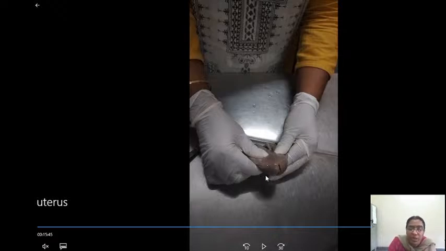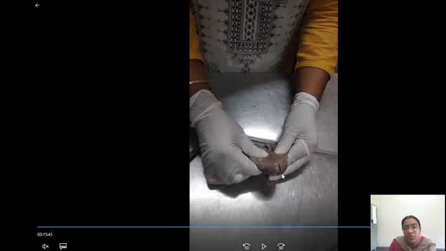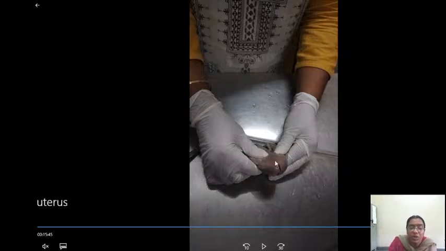The importance of this obliquity is that if this position is not maintained, prolapse of the uterus can happen. So the prerequisite for the uterus in the body is that it should be present obliquely.